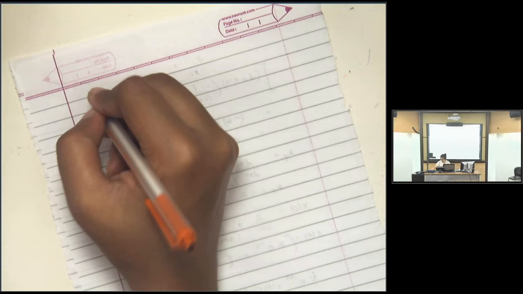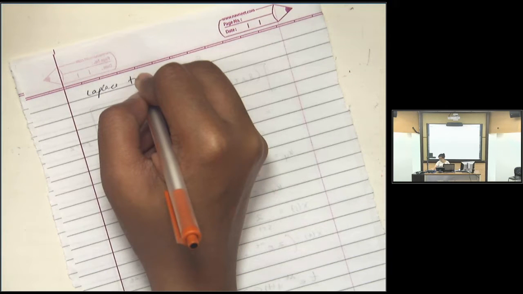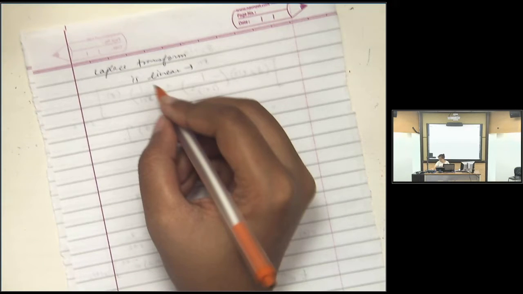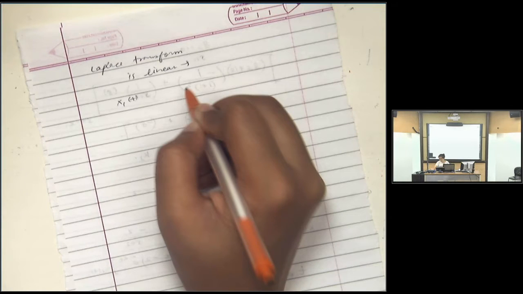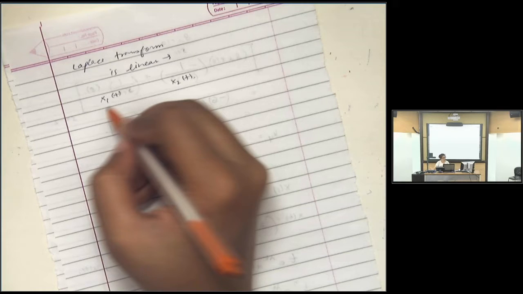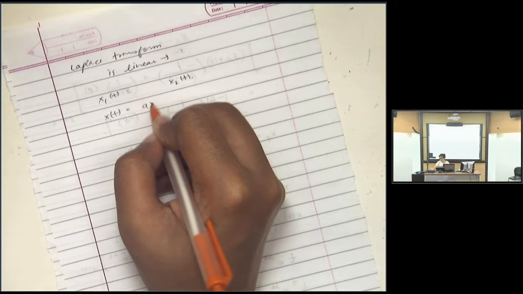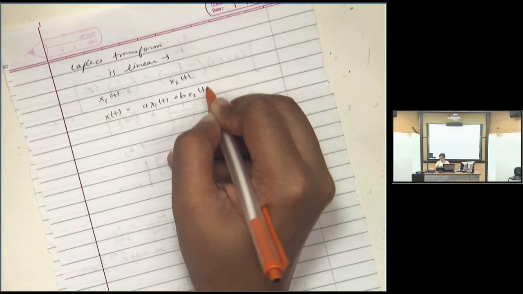So Laplace transform is itself linear. If I have two functions, x1(t) and x2(t), and I do a basic linearity check, I'll generate a new function x(t) which is a x1(t) plus b x2(t), and I'll take the Laplace transform of this x(t).